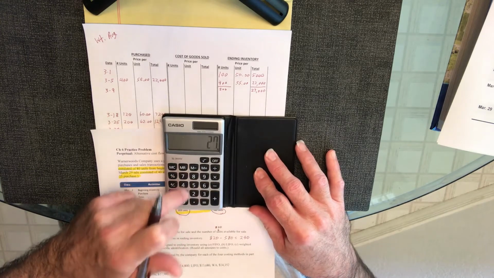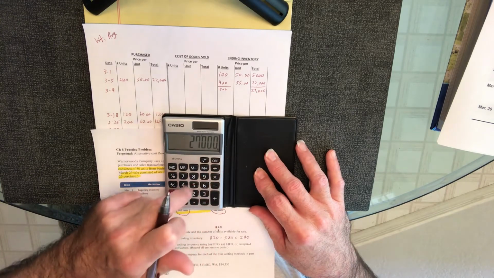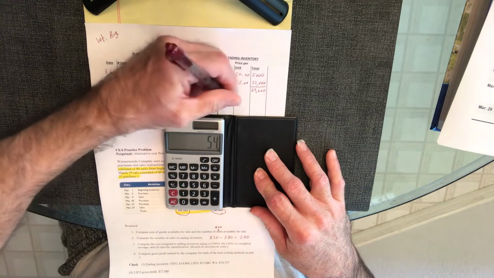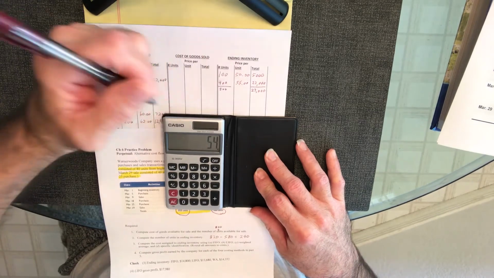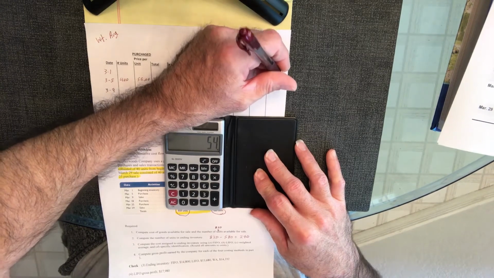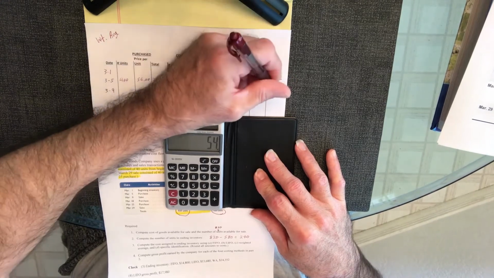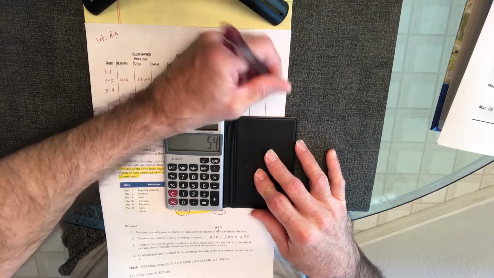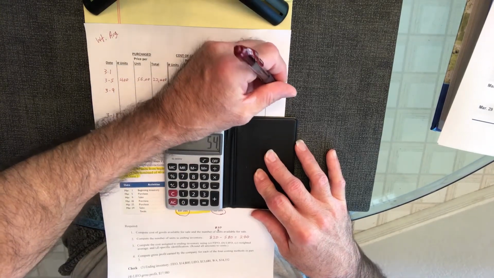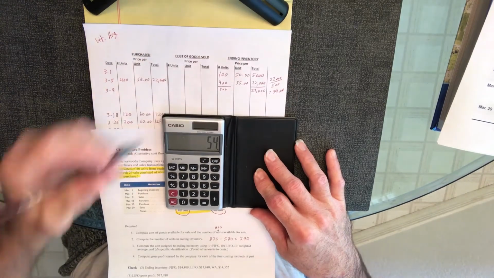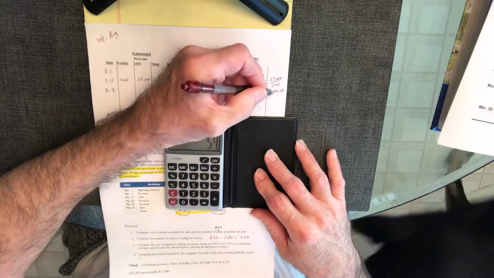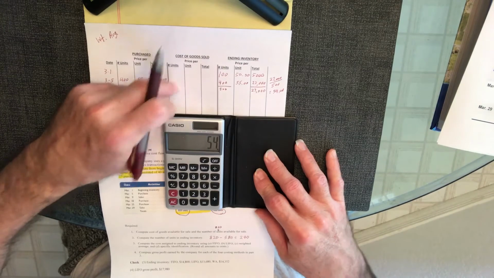Then you take the 27,000 total cost and you divide by the number of units to come up with a per unit amount of $54. So 27,000 divided by 500 units is going to give you a new unit amount of $54. Okay, that's basically the average of these, but it's called weighted because it's based on the number of units. And I'm going to use that $54 to come up with my cost of goods sold.